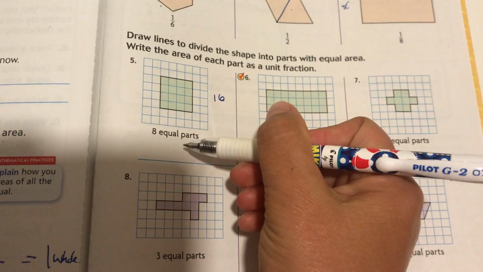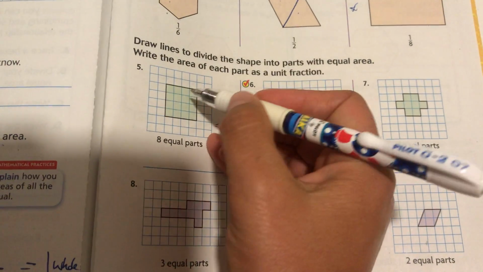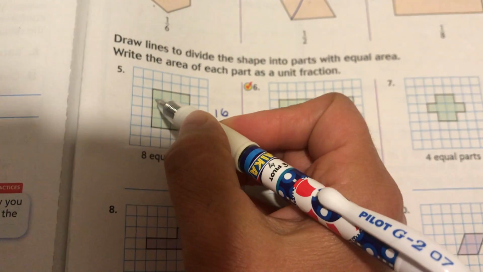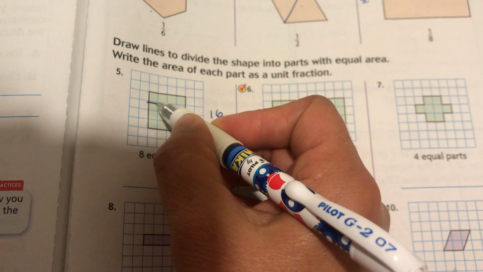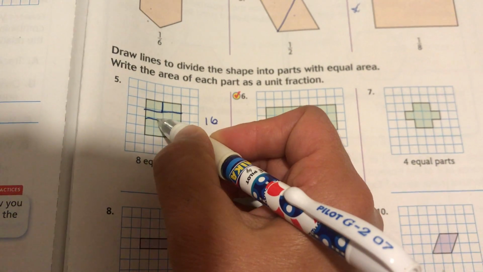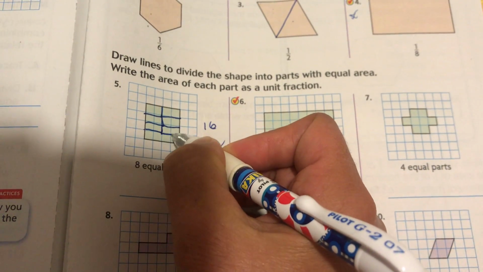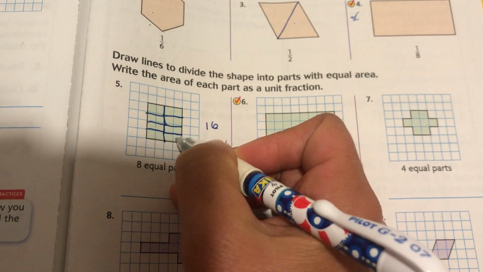If I'm going to do 8 equal parts, then it's going to be 2 squares per part, right? Or 2 unit squares per part. So here's 1 part, 2 parts, 3 parts, 4 parts, 5 parts, 6 parts, 7 parts, 8 parts.